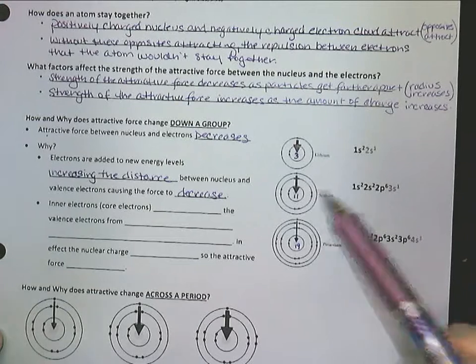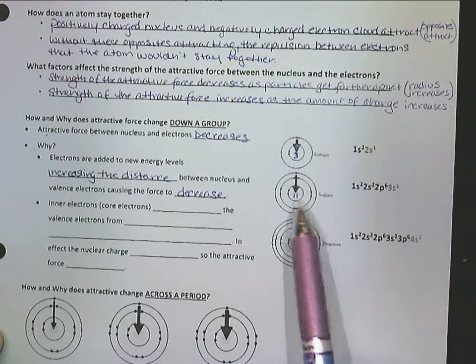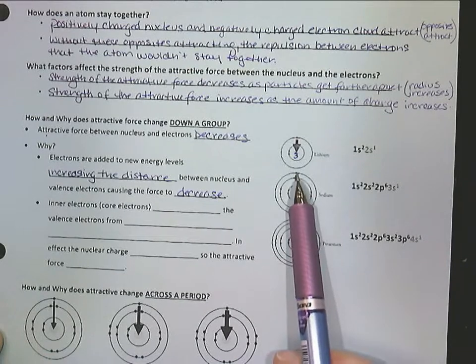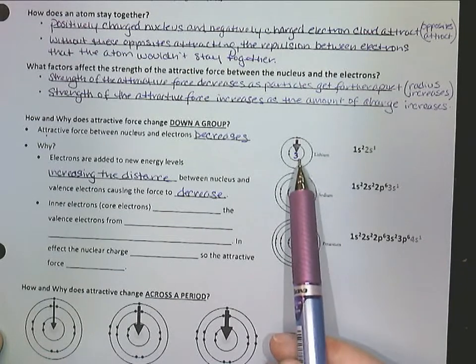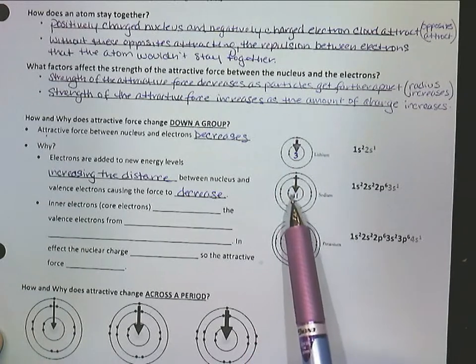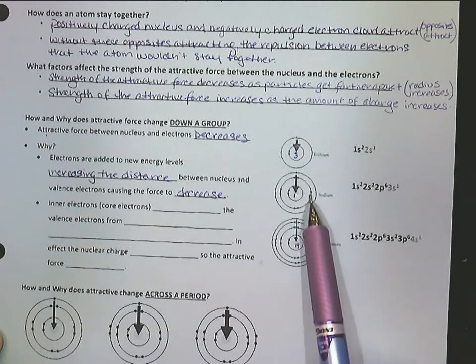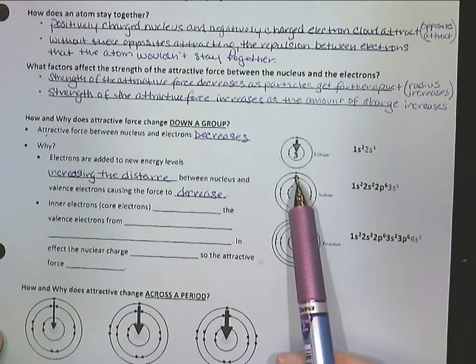The inner electrons, which are all the electrons other than the valence electrons, are between the nucleus and the valence electrons. For example, lithium has 2 inner core electrons. However, sodium has 2 and then 2, 4, 6, 8 more, so they have 10 inner core electrons and just 1 valence electron.